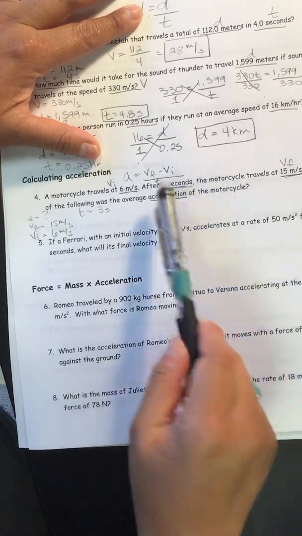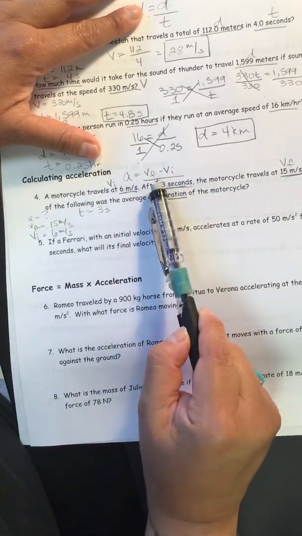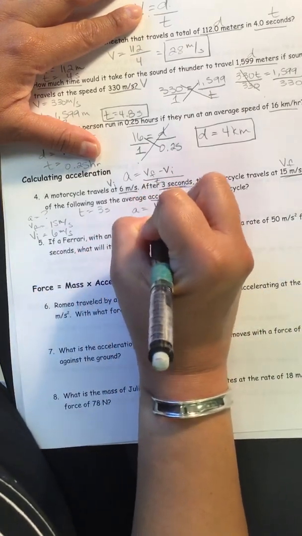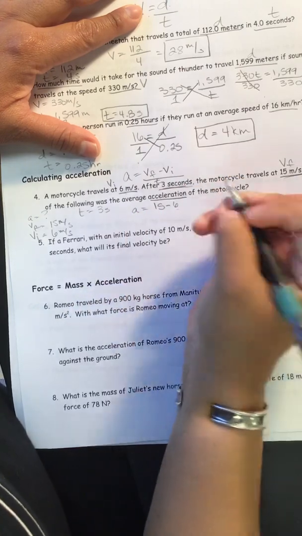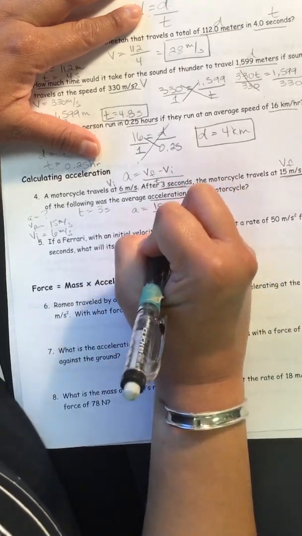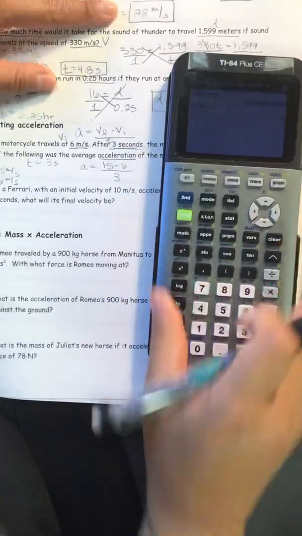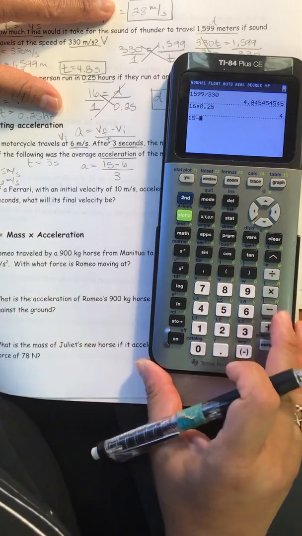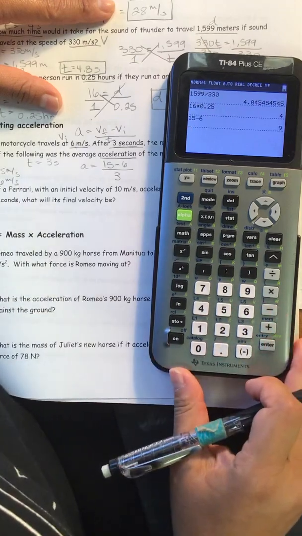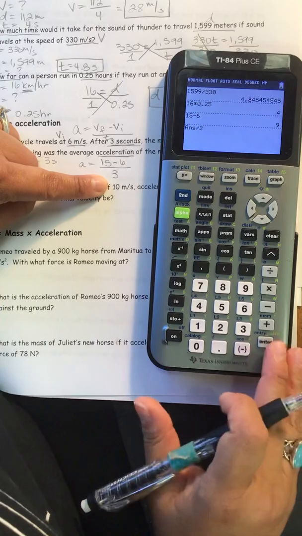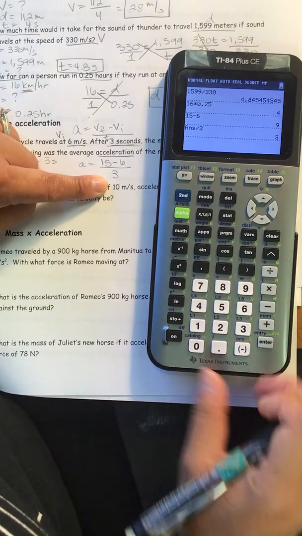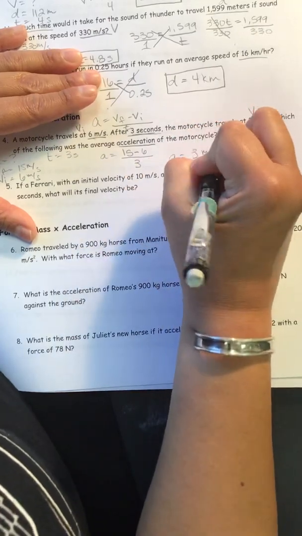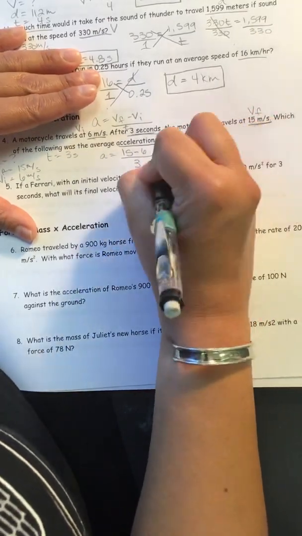So now, final velocity minus initial divided by time. So acceleration is equal to final minus initial divided by time. So 15 minus 6 is equal to 9, divided by 3 is equal to 3. So here, your acceleration is equal to 3 meters per second squared.